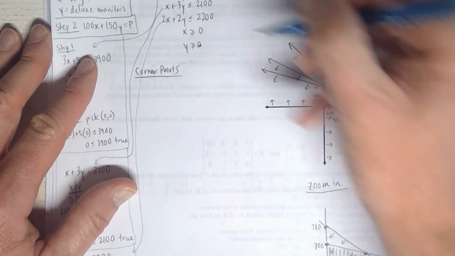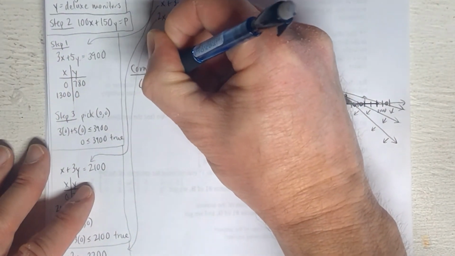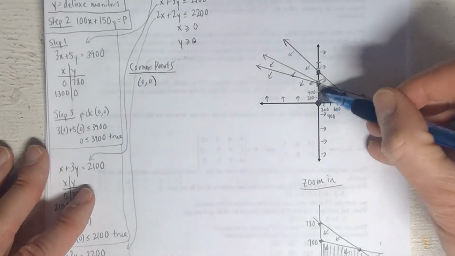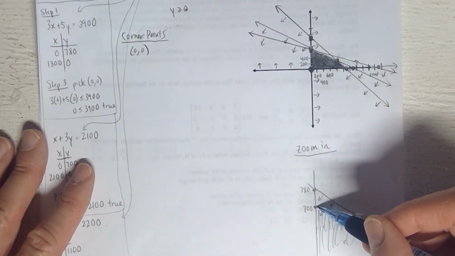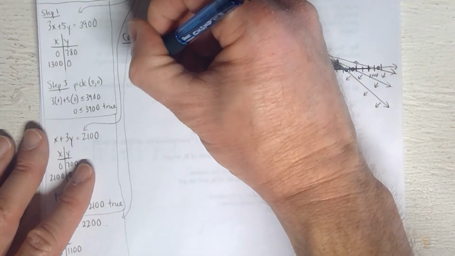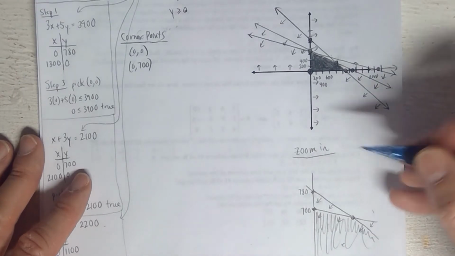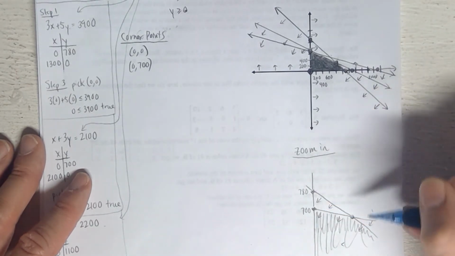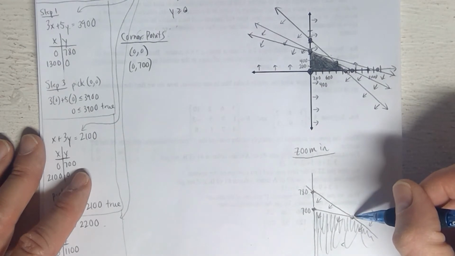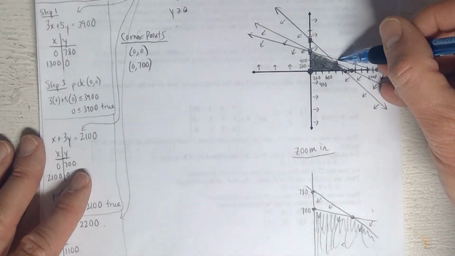Our corner points are what? They are 0, 0 again. Let's follow it here. And then as we go up, we found out that 0, 700 was the next corner point right there. We know that 780 is not one because the shading stops right here. And then as we go over here, we'll figure out that one in just a moment. We also have this one over here that we also need to figure out.